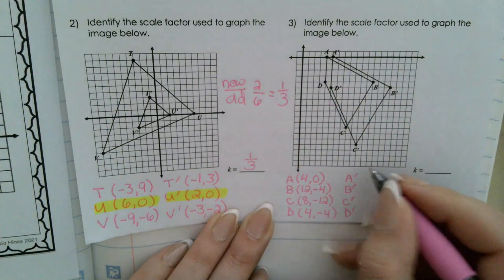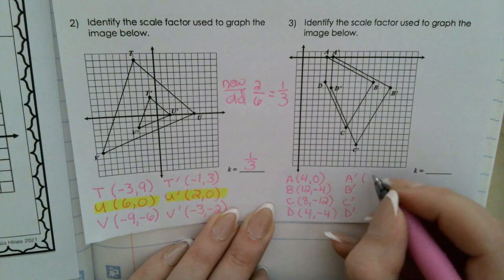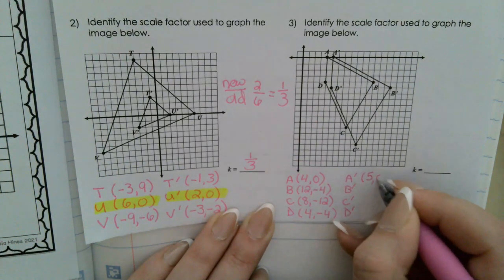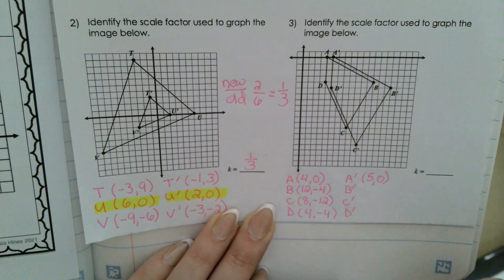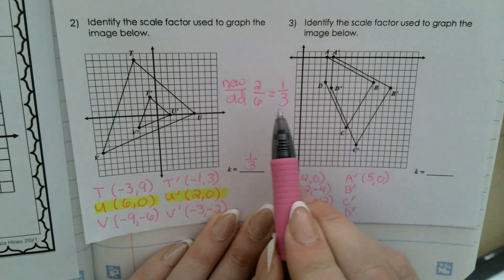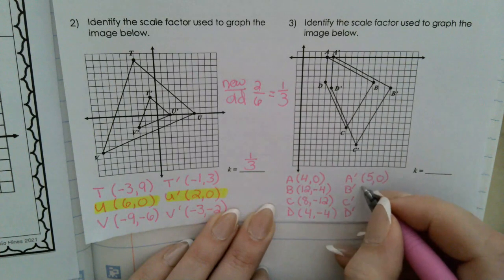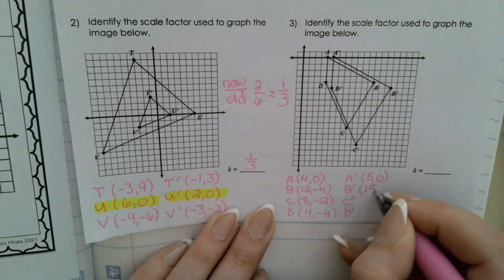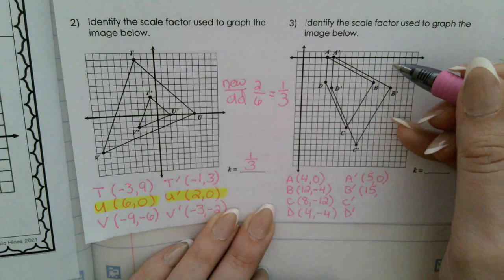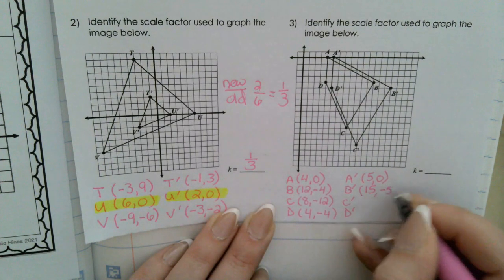So you go 5 to the right, but you don't go up or down at all for that one. So 5, 0. B prime, you have to go over a ways. That will be 15 to the right when you count them. And it goes down 1, 2, 3, 4, 5. So 15, negative 5.